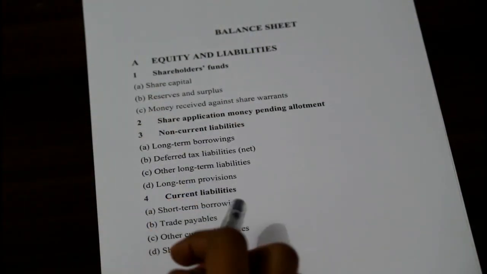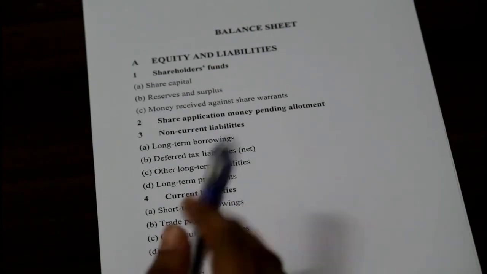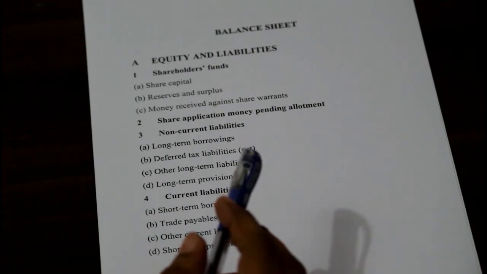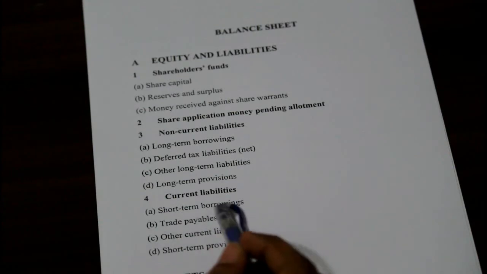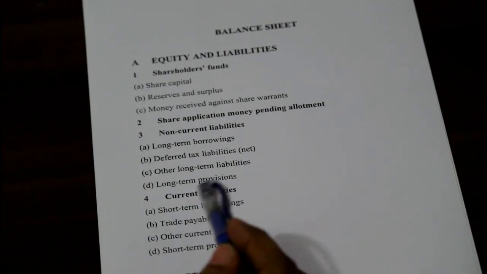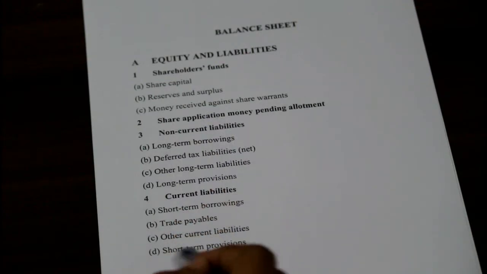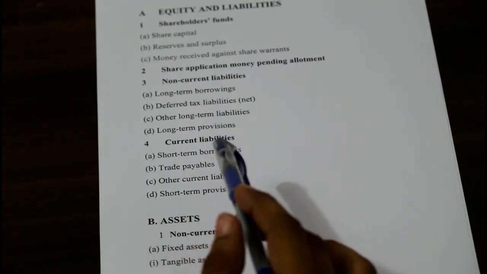The trade payables, they are within 12 months. The other current liabilities like current maturities of long-term debts, any income received in advance, unpaid dividends, these come under other current liabilities. And short-term provisions like employee benefits or any other things in short-term, in below the 1 year time period. These are the liabilities column in the balance sheet.